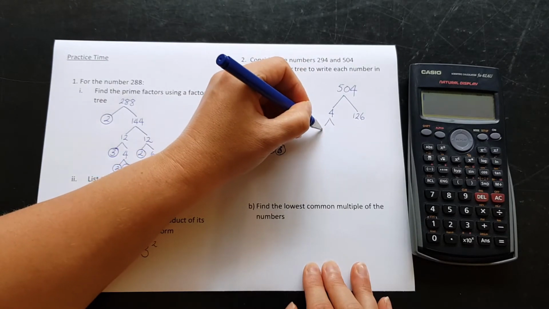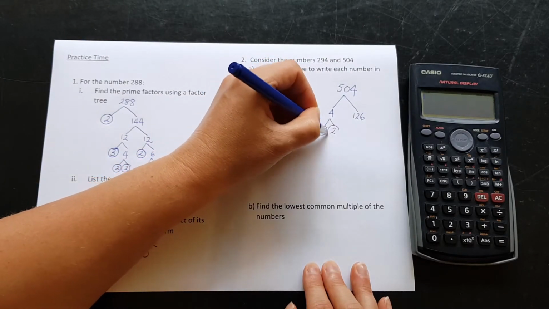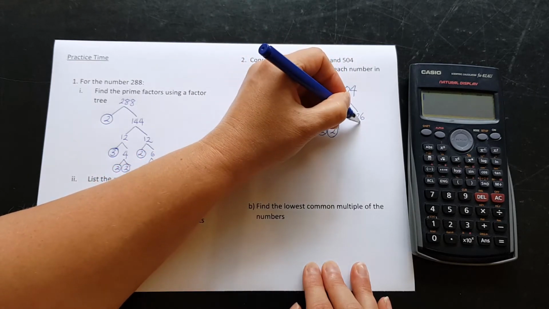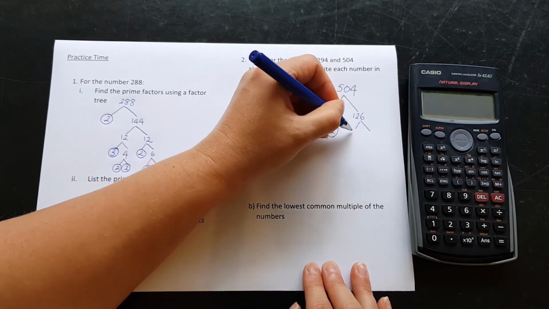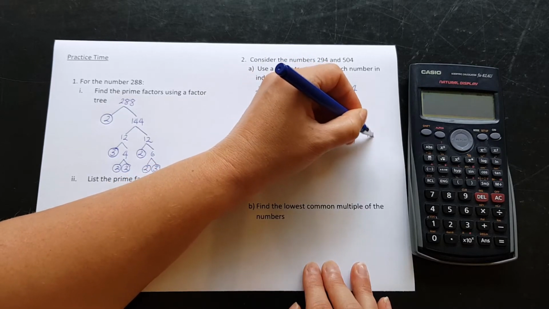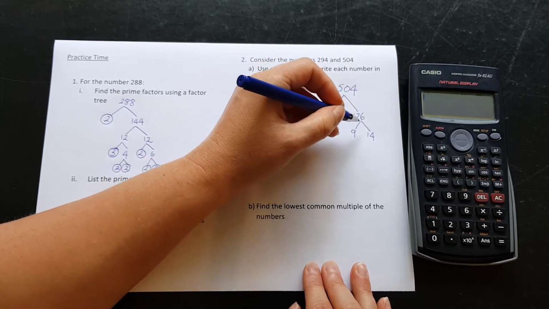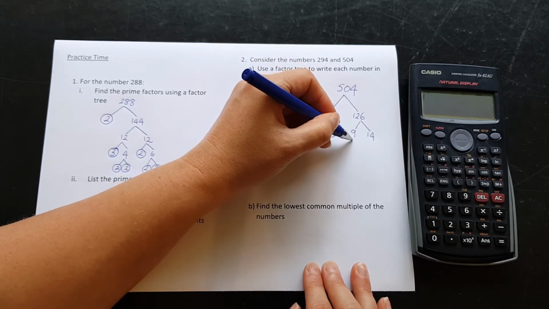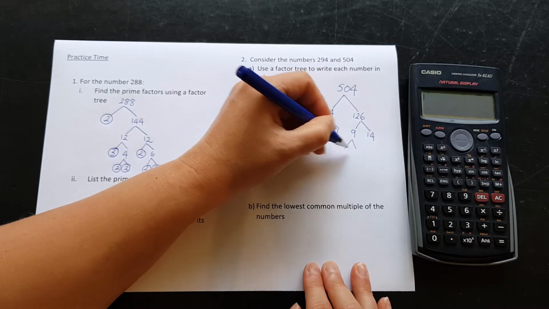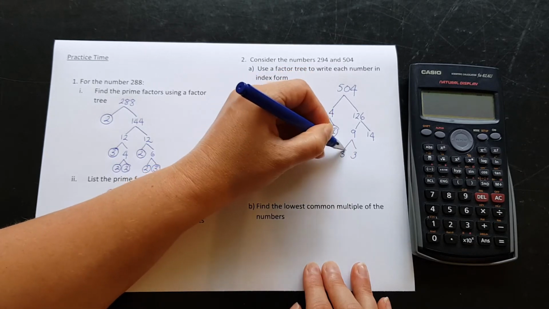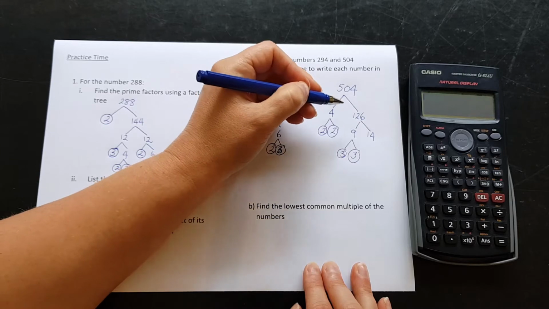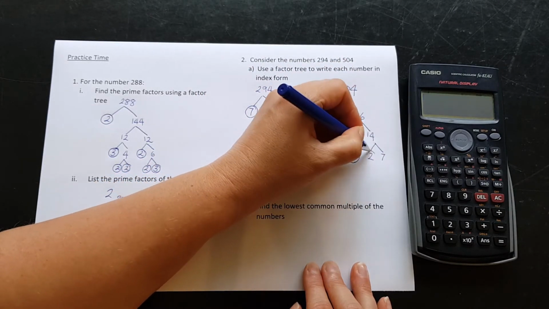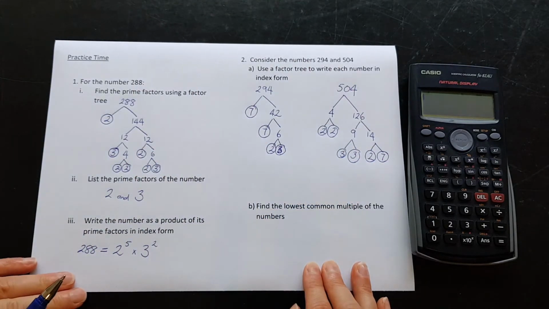Okay, 4 is 2 times 2, so they're circled, they're prime numbers, but we need to keep going with 126. 126, you can change that to be 9 times 14. Again, you can use your calculator to find these numbers, or you could just be dividing that by 2 if you wanted to as well. And 9 is 3 times 3, and 14 is 2 times 7, both prime. Okay, so they're the trees.